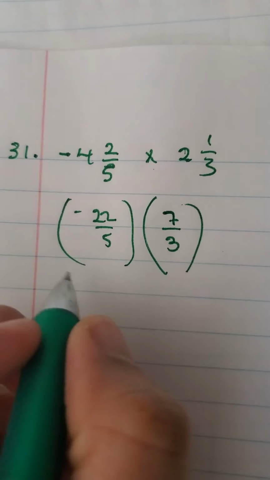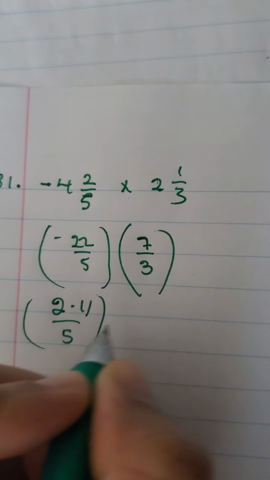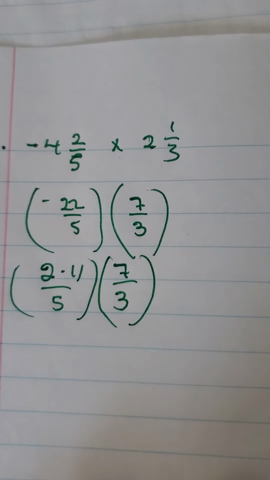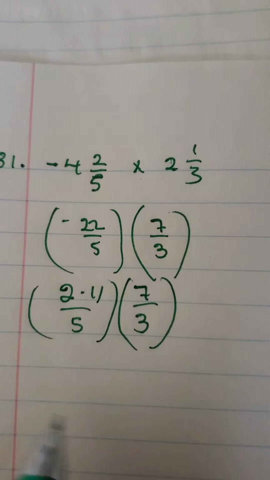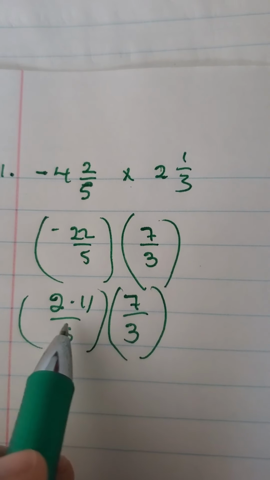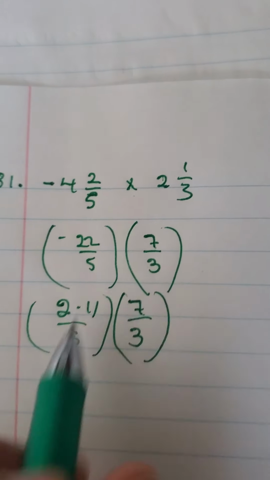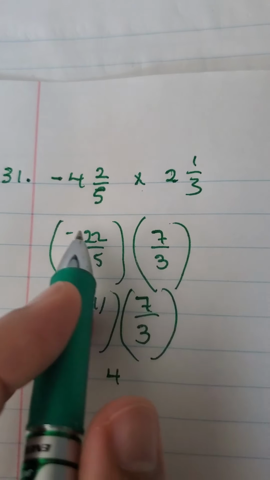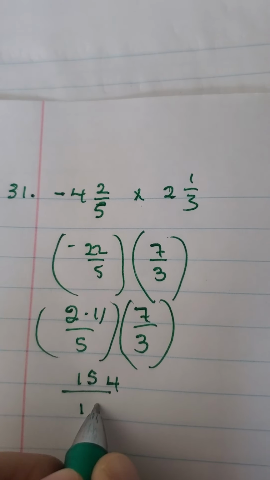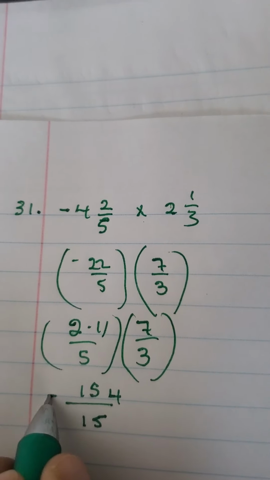And just to be on the safe side, I can prime factorize each factor to see if they have anything in common. As you can see, they don't. It just looks like it has one big hefty set. So I'm not going to do 2 times 11 times 7. I'm just going to go, 22 times 7. 7 times 2 is 14. 7 times 2 is 14 and 1 is 15. I hope I did the correct thing. And this is over 15. So this is negative 154 over 15.